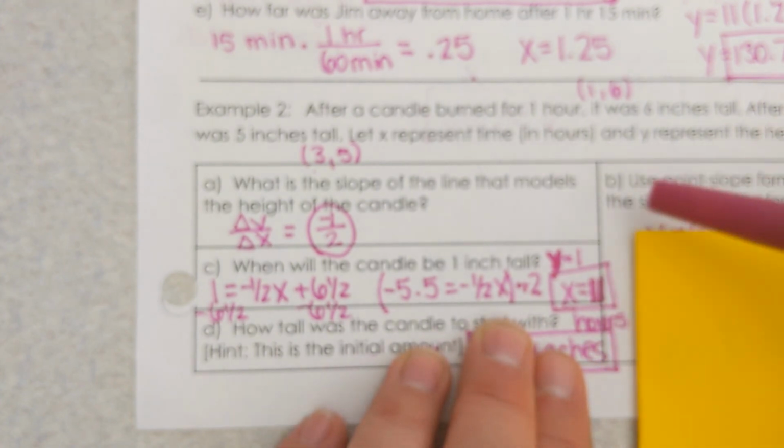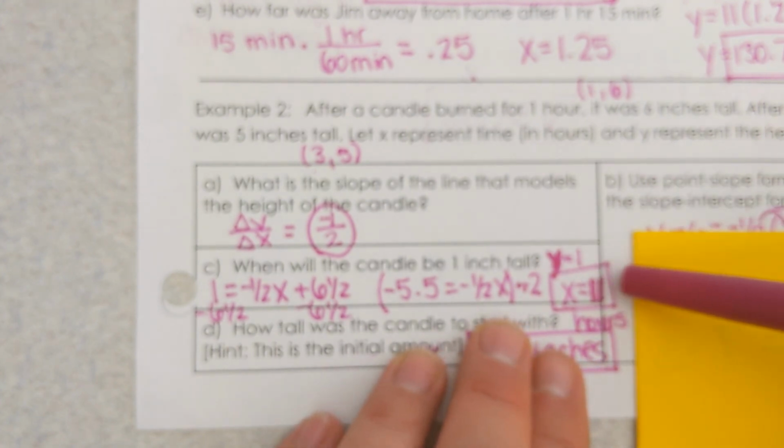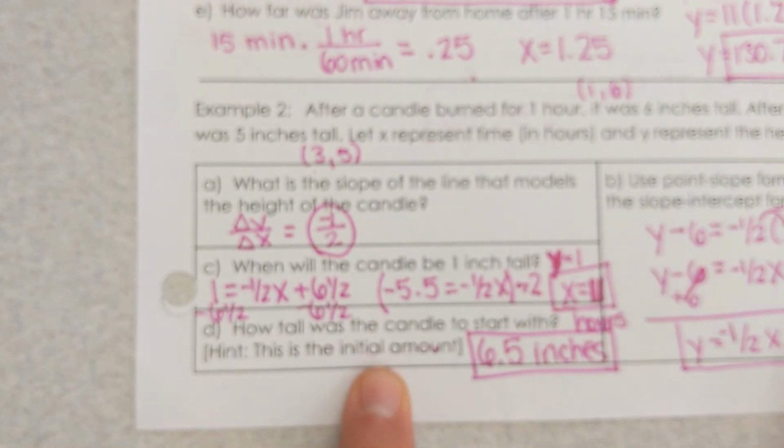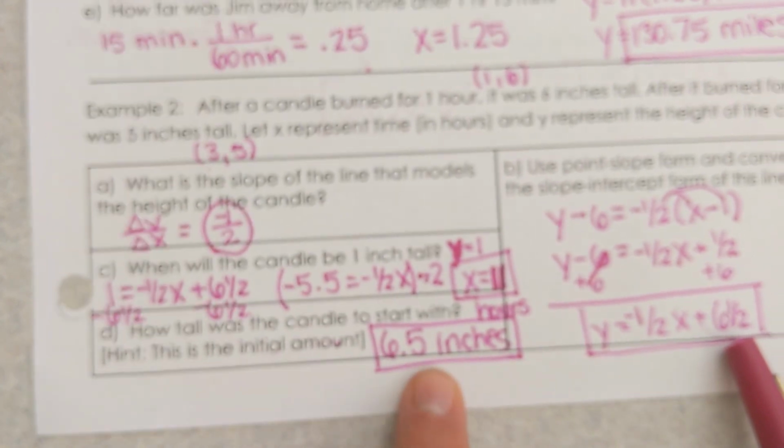Okay, I know I did not leave enough room for that one, and I apologize. I will do better in the next video. And then part D, how tall was the candle to start with? This is the y-intercept, or the initial amount, which I told you goes at the end, so it's this 6.5. Okay.